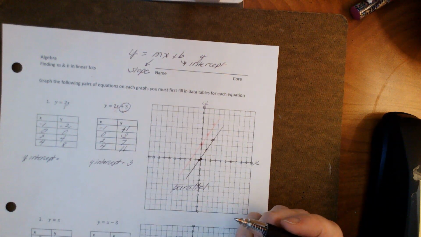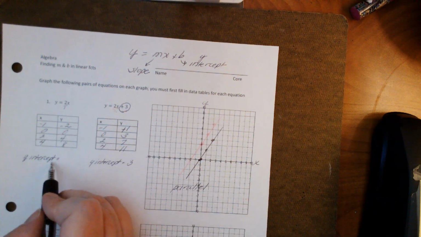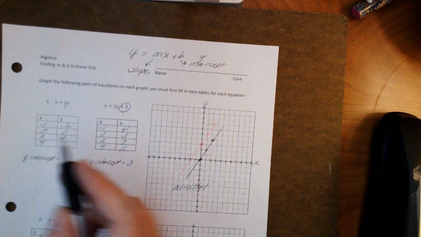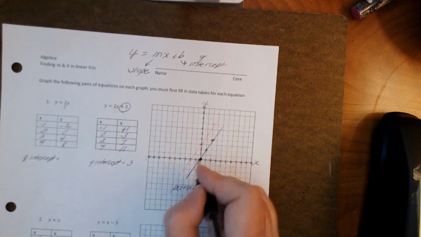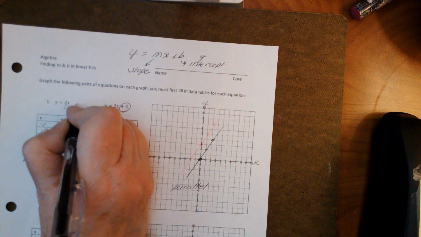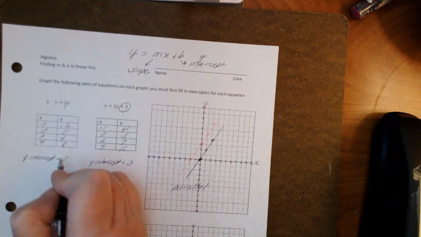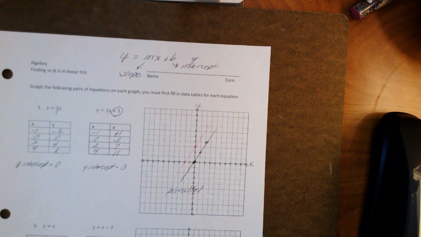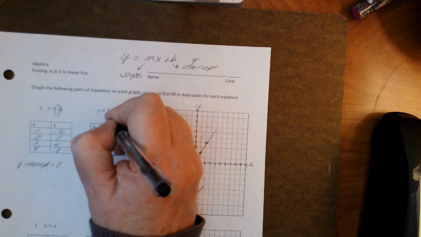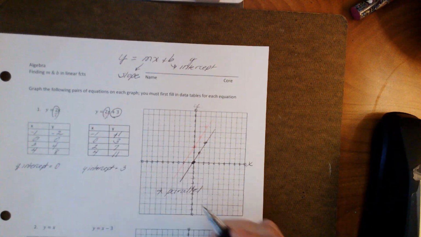So that's perfect. Then if we go to this one, it intercepted on the 0. So that would be a 0, and there's nothing there, so that makes sense. Okay? So that's what we have for these first two. And since they have the same slope, they are parallel.